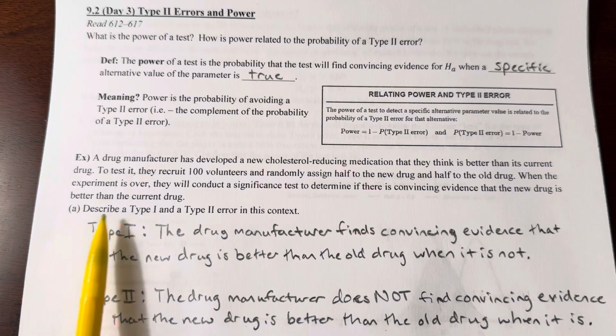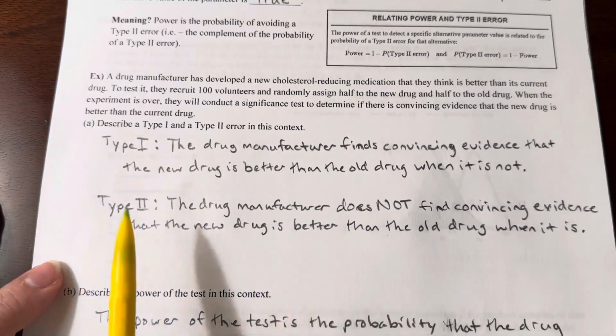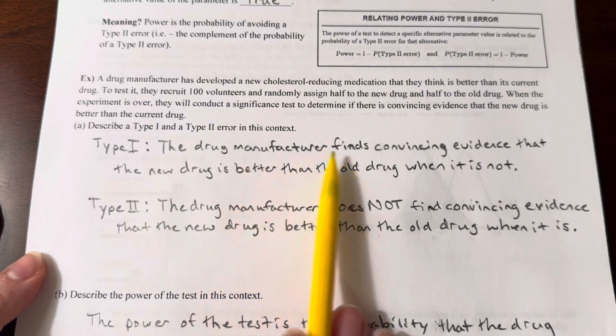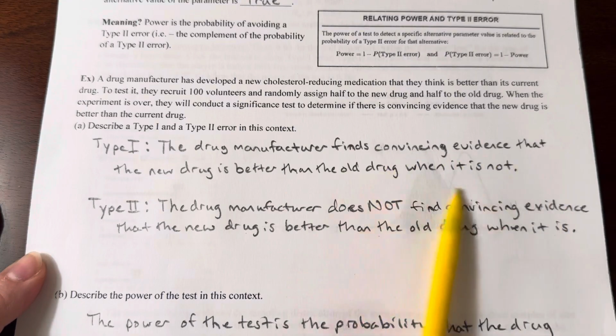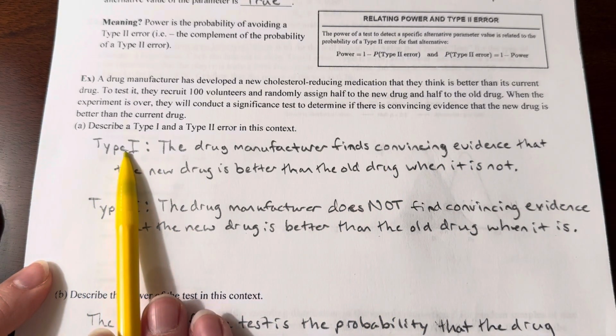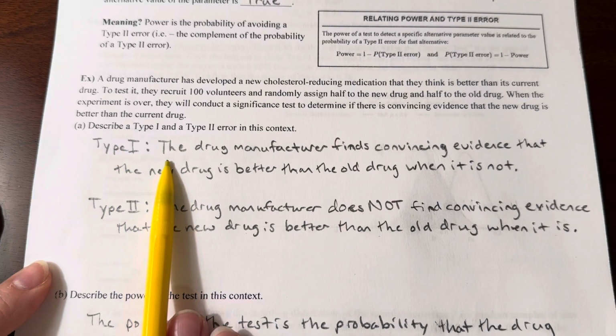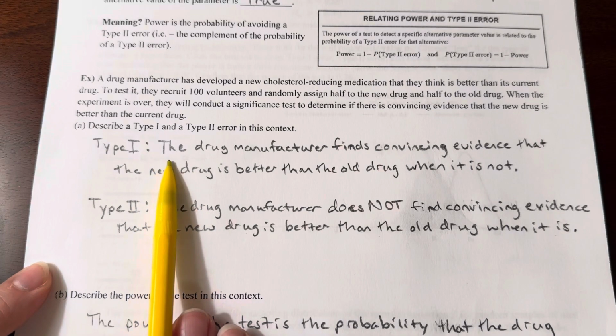Now, for letter A, we want to describe a Type 1 and Type 2 error in this context. All right, so Type 1 error: the drug manufacturer finds convincing evidence that the new drug is better than the old drug when it is not. Remember, Type 1 is always finding convincing evidence, but it's that time that you find convincing evidence when the alternative is not actually true.